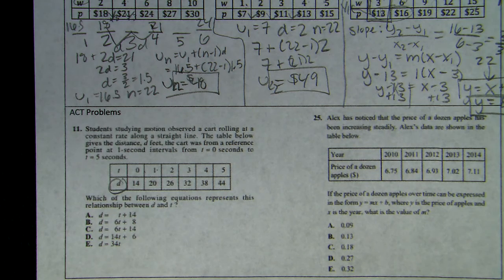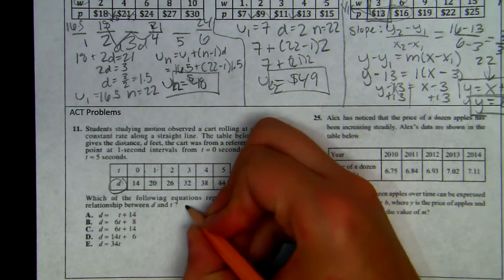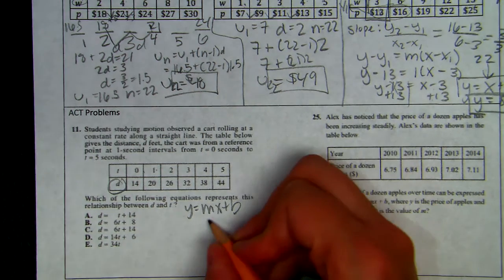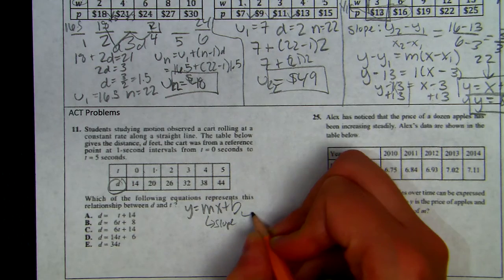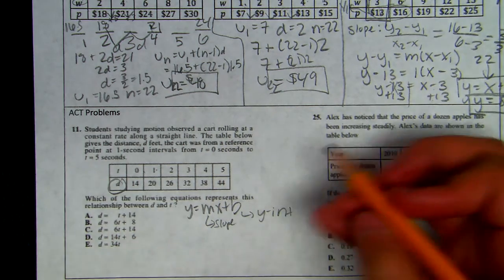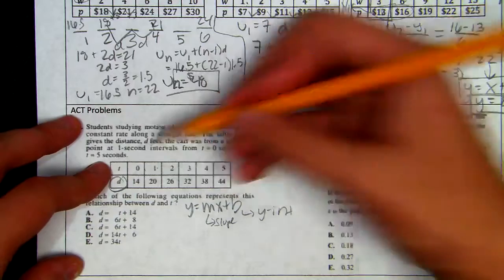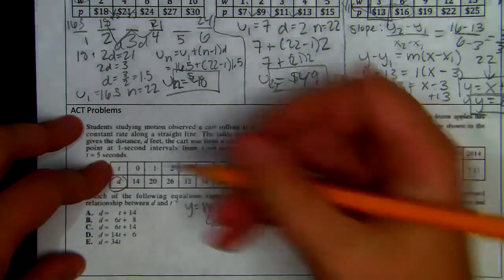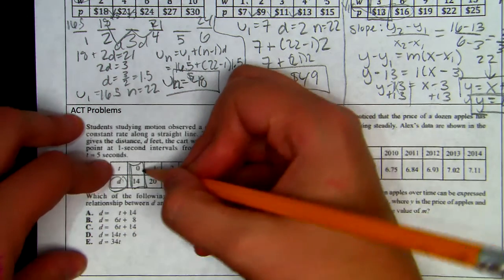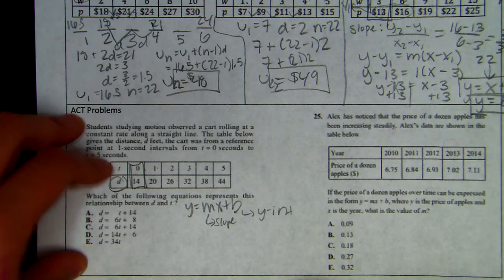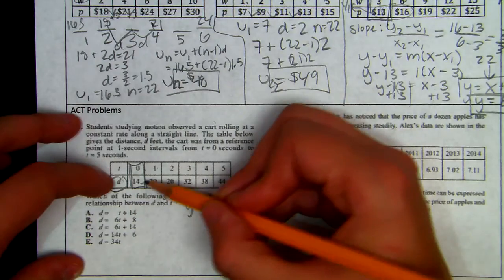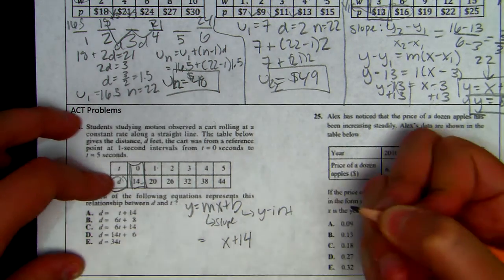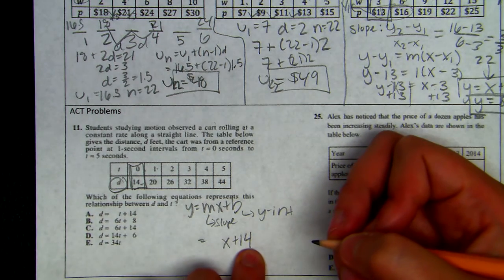Once again, we could solve this like a sequence. I think this would be a good one to think of in slope-intercept form. So we have y equals mx plus b. M is our slope, b is our y-intercept. Here, what's our y-intercept? It's when our graph crosses the y-axis. That means that when it's crossing the y-axis, x equals 0. So when t equals 0, d equals 14. So my y-intercept is going to be 14.